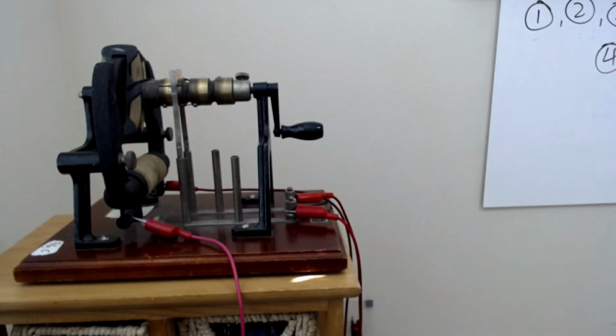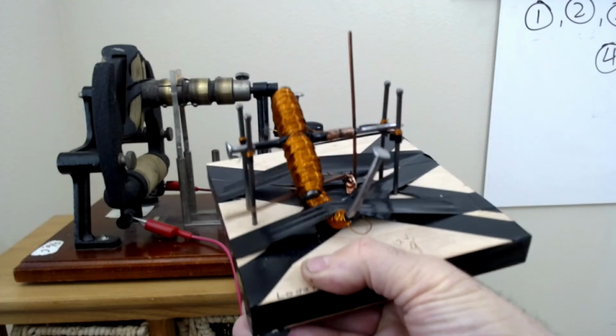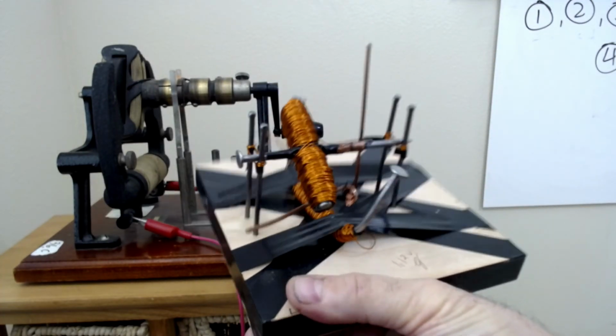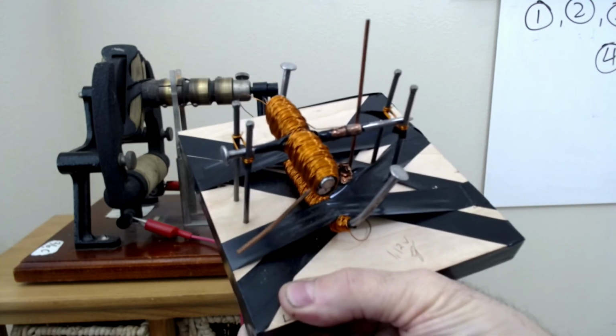Okay, let me get one of the motors. This way I can give you a closer view. So this is one of the motors that a student built, and I'm going to cover up the name. And this student's motor actually ran on 1.12 volts.